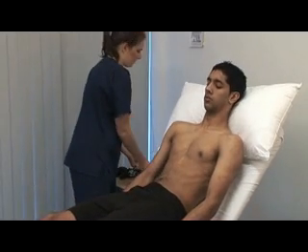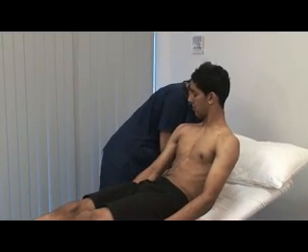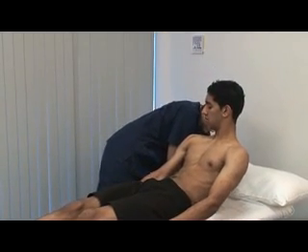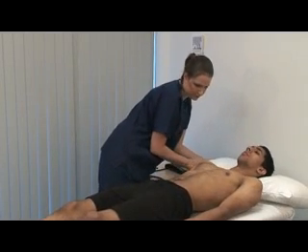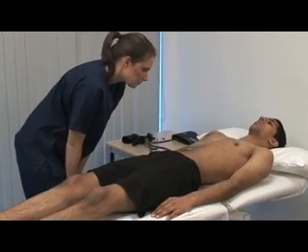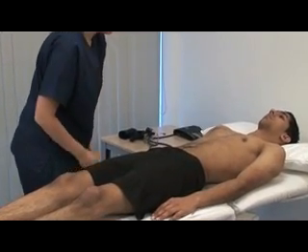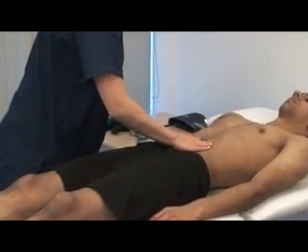We continue now with examination of the peripheral vascular system in the abdomen and legs. Begin by inspecting the abdomen, looking for any obvious pulsation or surgical scars. Palpate over the abdominal aorta. Remember this is above the umbilicus.